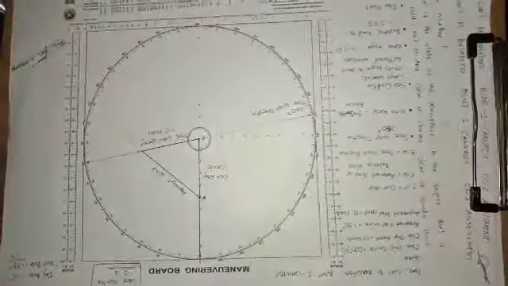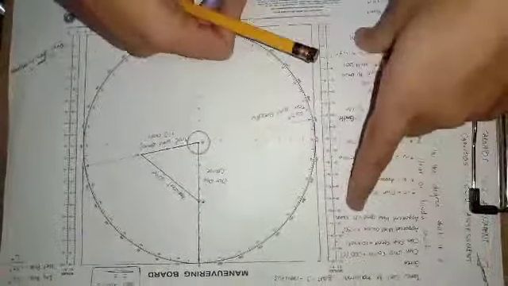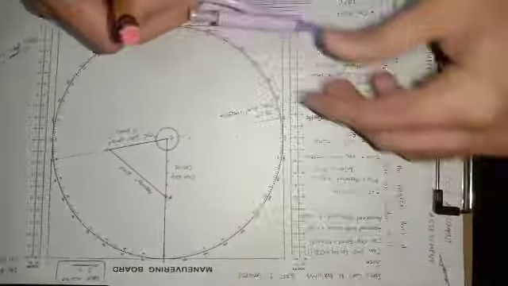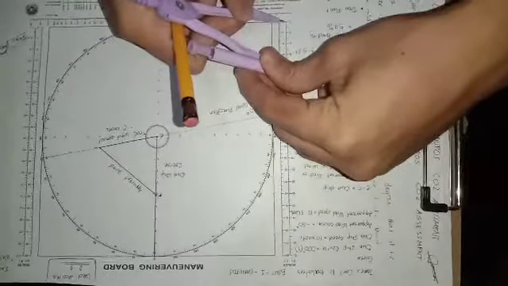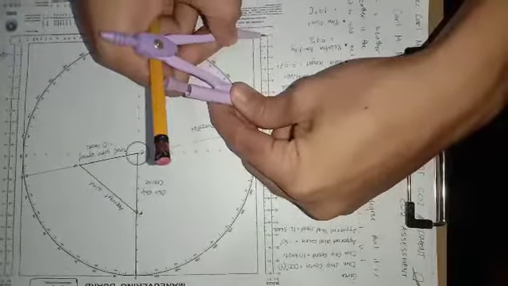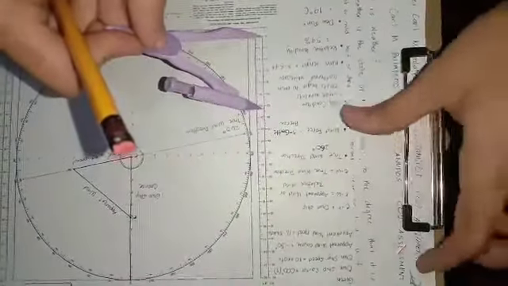So we have a given of 12.5 knots apparent wind speed. So by the use of 2:1 scale, we're going to look for the 12.5. Here's the 12.5.